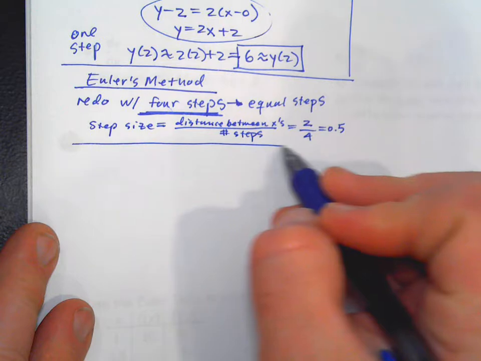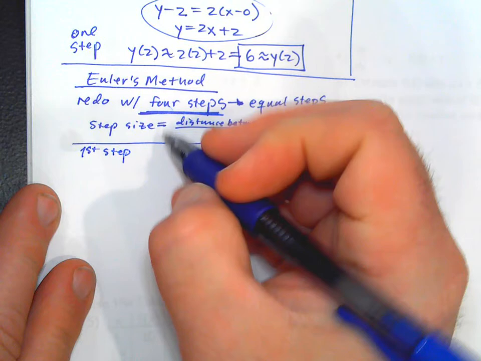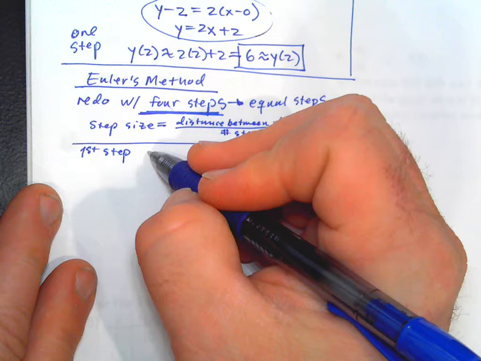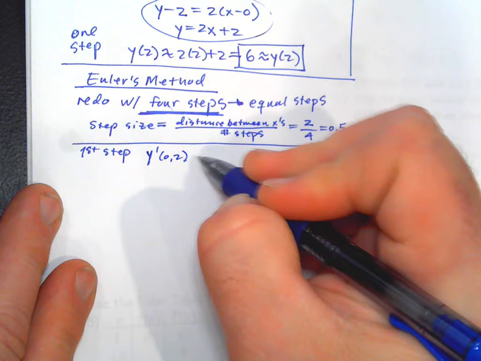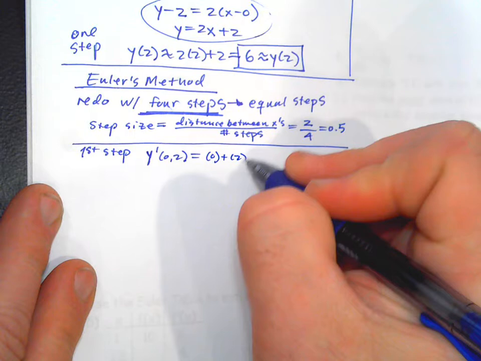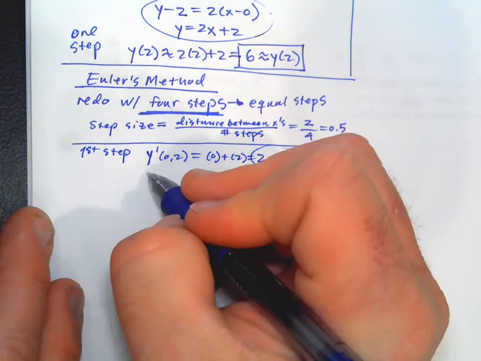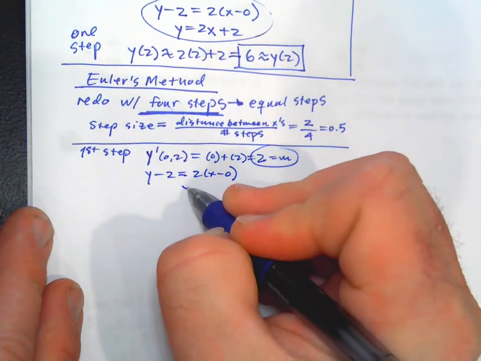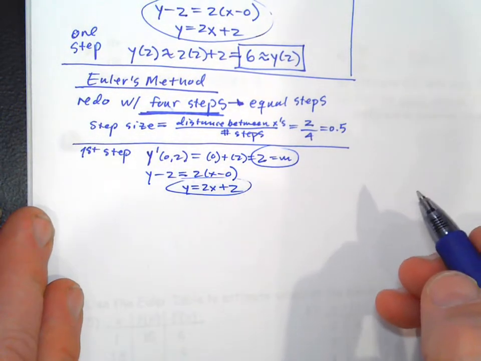So let's do the first step. Now the first step is going to look just like what we did last year, essentially. We have the point, right, 0, 2. You want to find the derivative. I'll just write it like this. The derivative at 0, 2. Plug it into the derivative equation that you were given. And you get 2, and that's your slope. So then you can write your tangent line, y minus 2 equals 2 times x minus 0. And you could rewrite it in slope intercept form if you want, y equals 2x plus 2. So you have your tangent line.